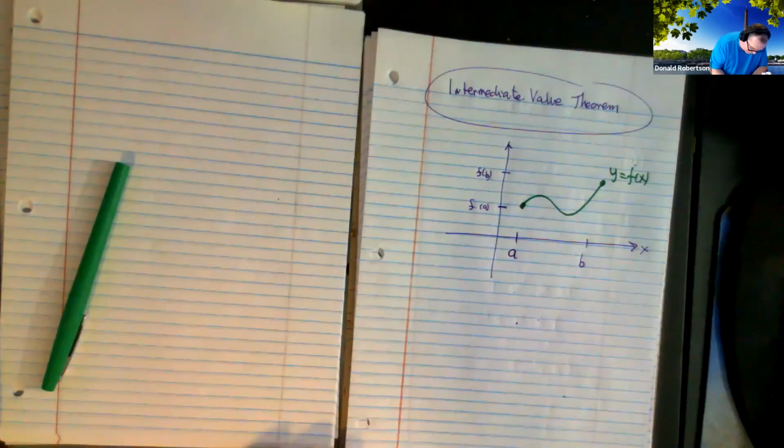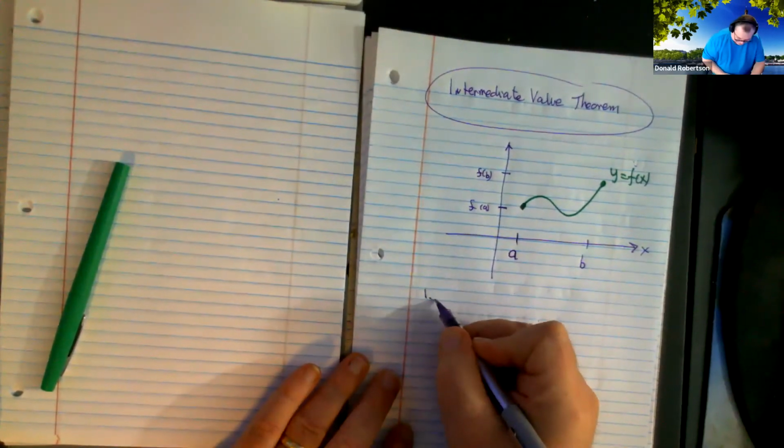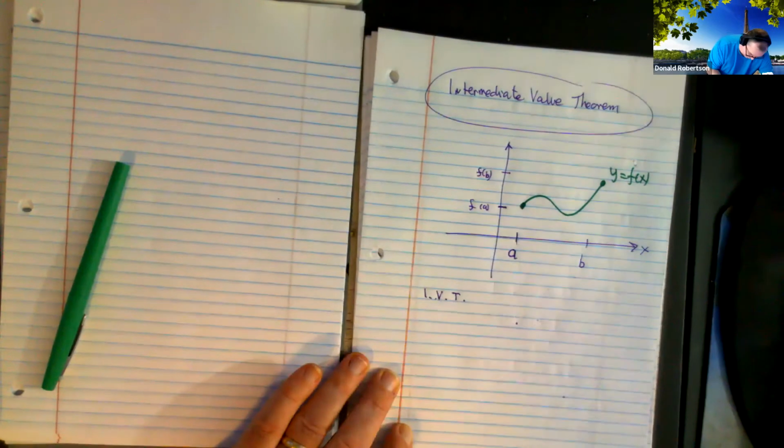The intermediate value theorem, IVT for short, says the following.